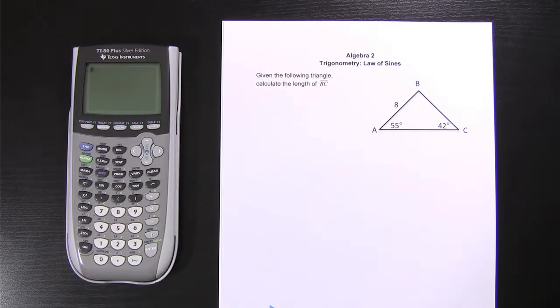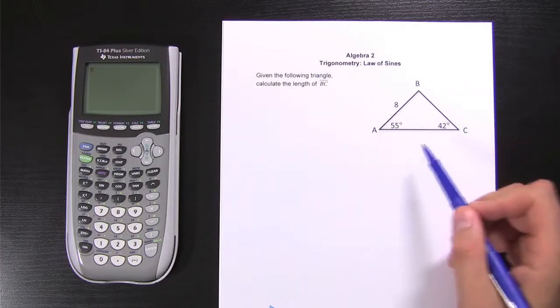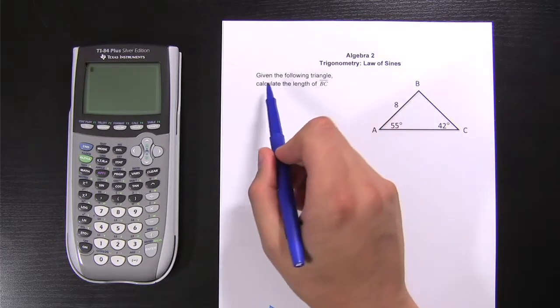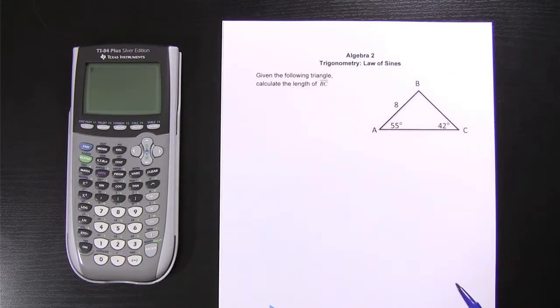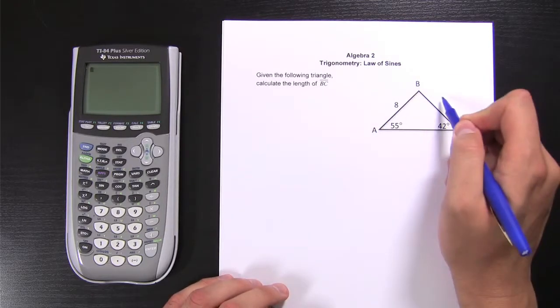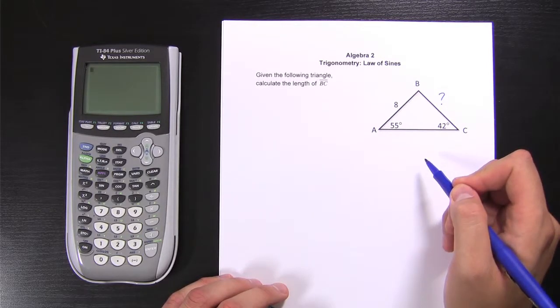Alrighty, in this video I'm going to show you how to use the law of sines, and here we have our triangle that we need to figure out, and the directions say, given the following triangle, calculate the length of BC. All right, so BC is this side over here. We don't know what it is, and that's what we're supposed to figure out.